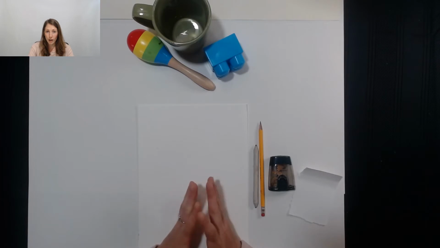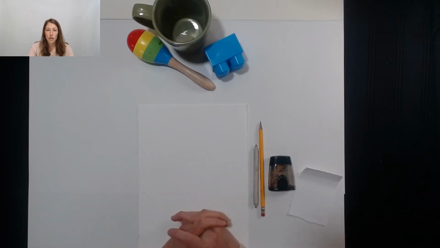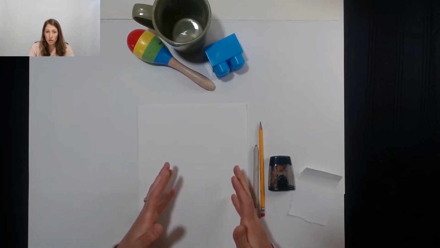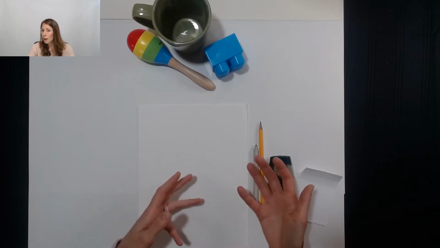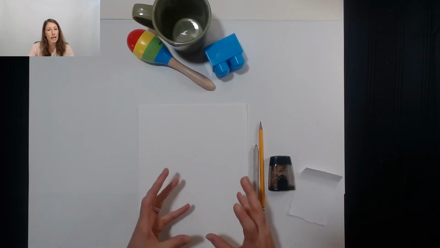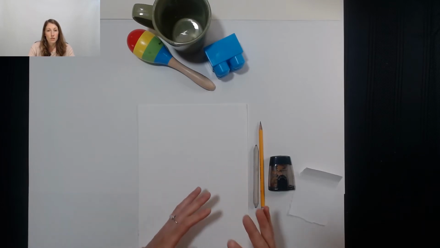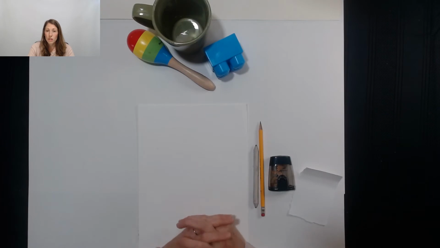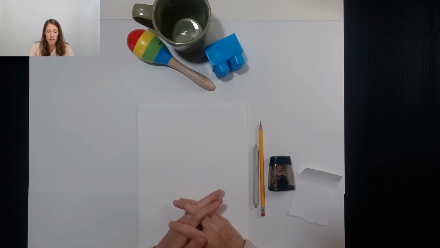So for objects, keep it to 3 to 5 objects. You can choose those objects. You can keep them quite simple, or you can challenge yourself. Maybe one of your objects may be a little bit more complex, a few more curves or edges, maybe some different values to it, light and dark values. So you get to choose those objects, 3 to 5, okay? You can see that I am using 3 objects today.